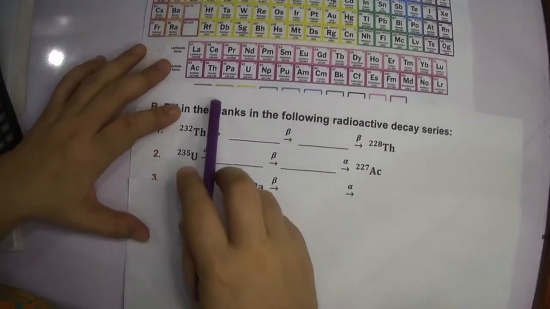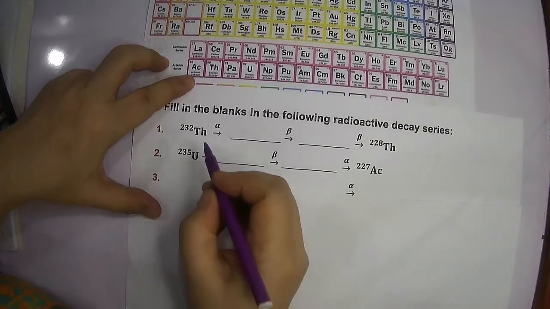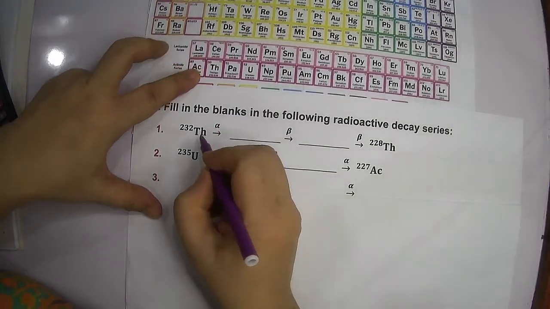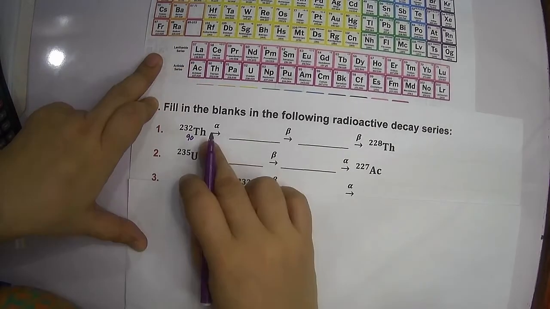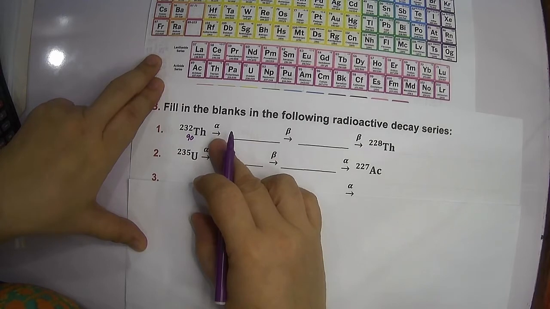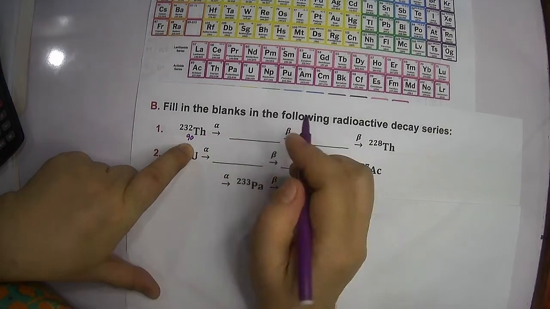So thorium is an element with an atomic number of 90. If it emits an alpha particle, we deduct 2 from the atomic number.